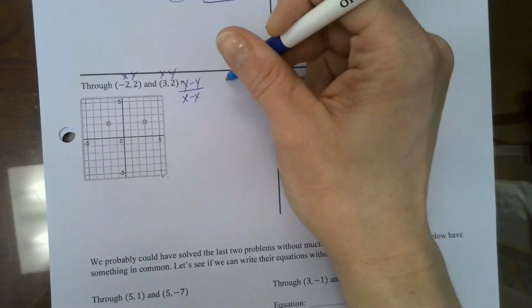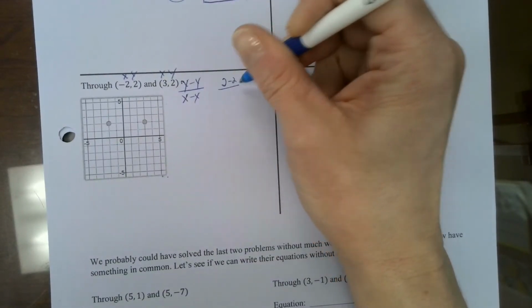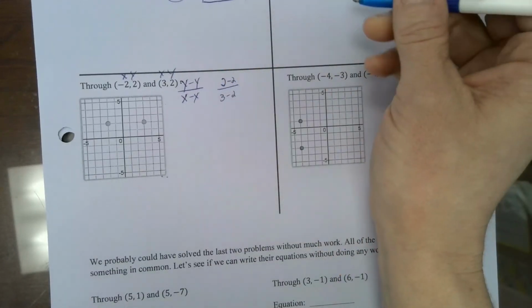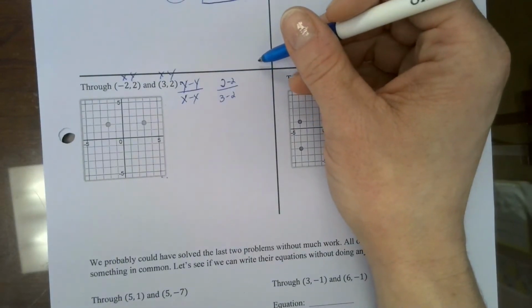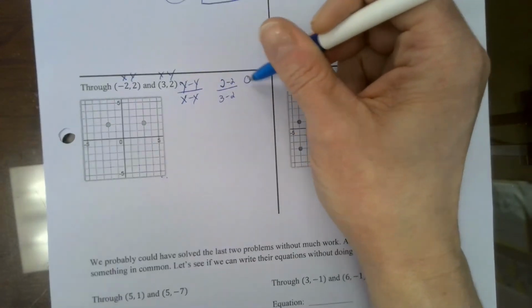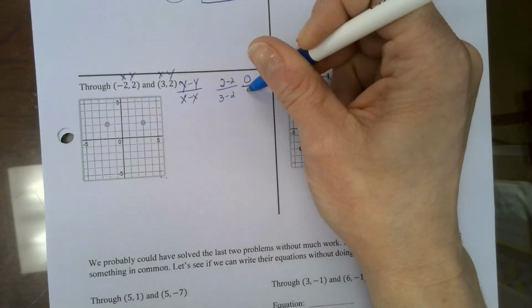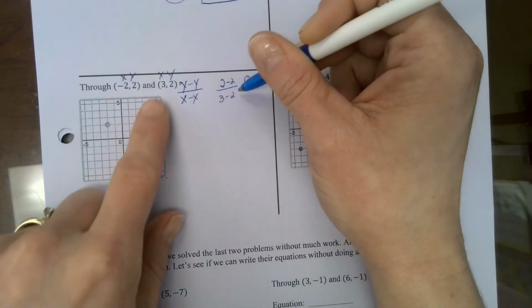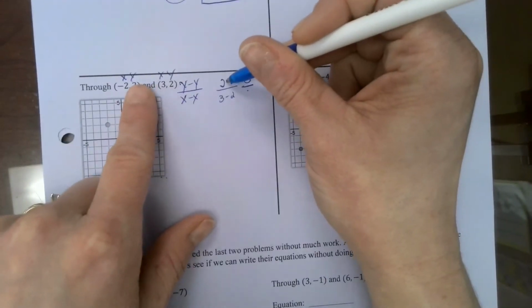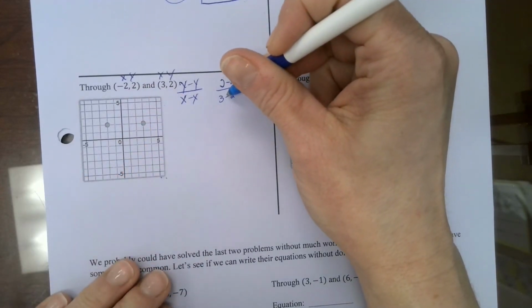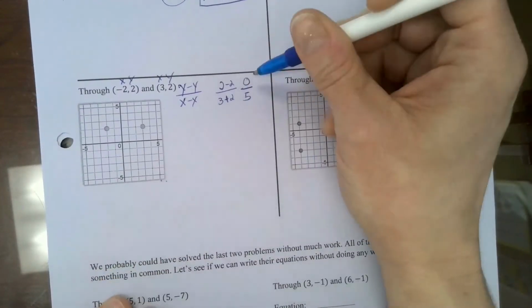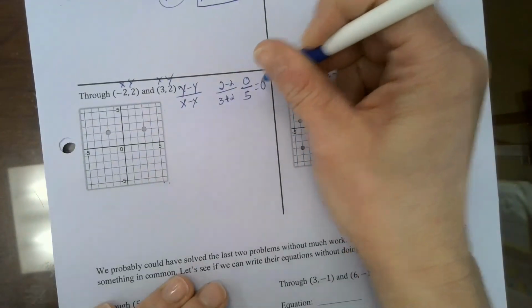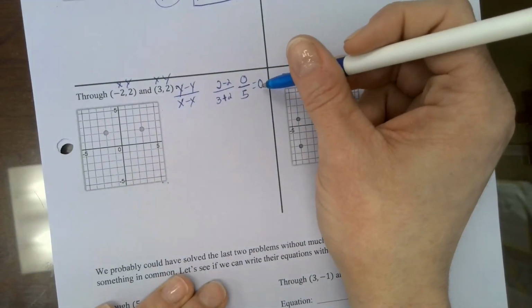So that's going to be 2 minus 2, and 3 minus -2, so that's going to be 5. 0 divided by 5 is 0. So the slope is 0.